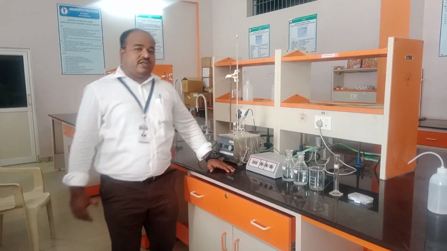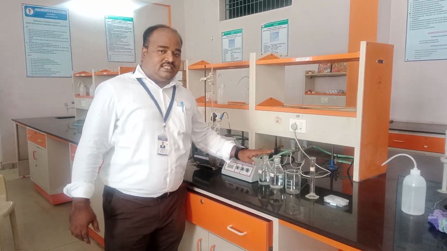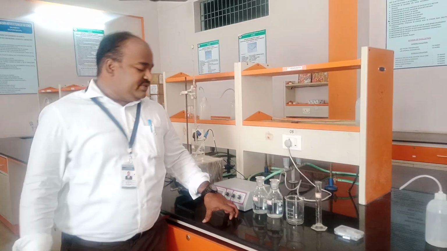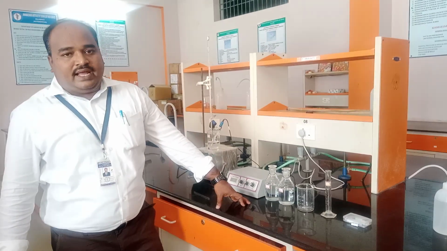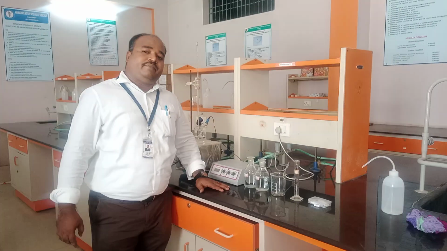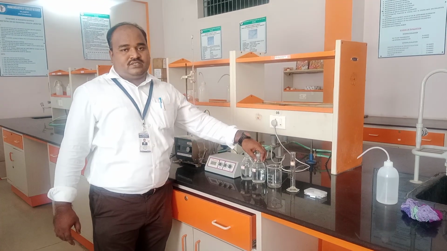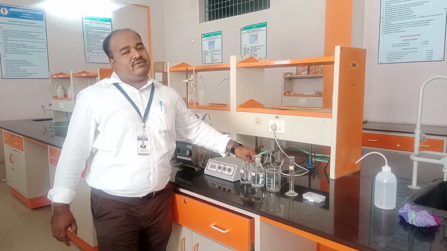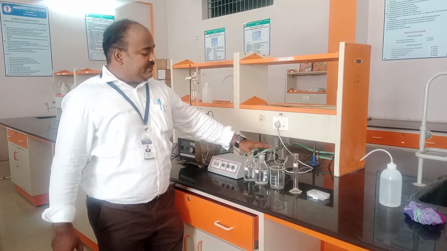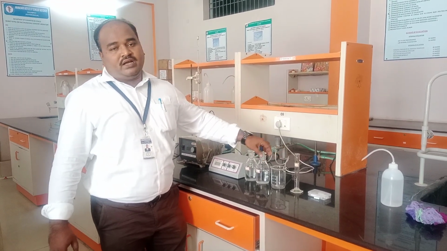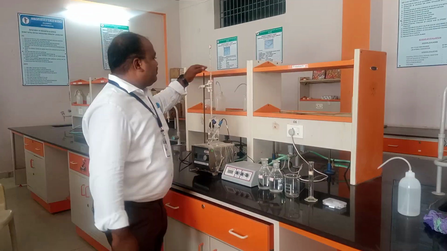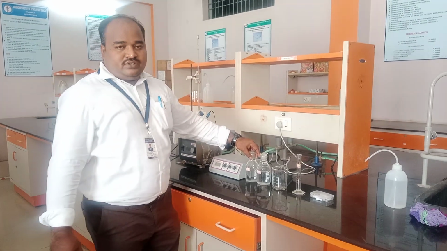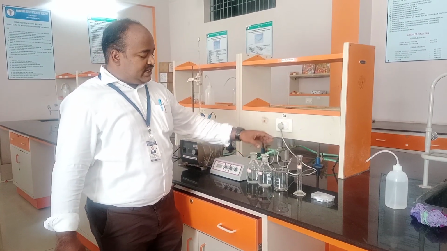In this experiment, we are going to estimate hydrochloric acid, which is a strong acid, by using a pH meter. Just like any acid, it needs to be neutralized with a base. Here we will take a strong base, sodium hydroxide. We will take 0.1 molarity sodium hydroxide in the microburette, and 25 ml of 0.5 molarity hydrochloric acid in a beaker.